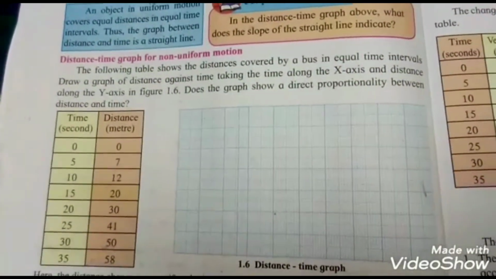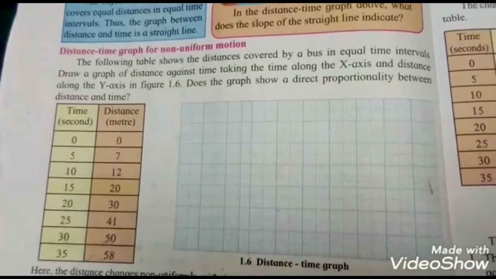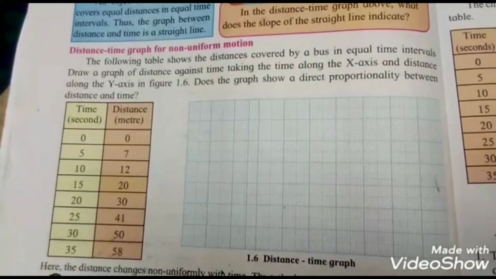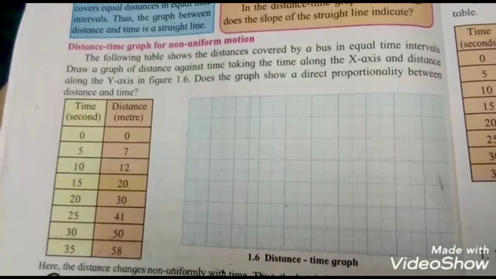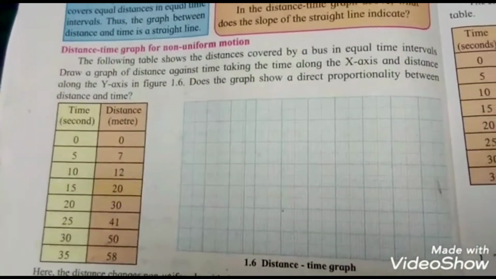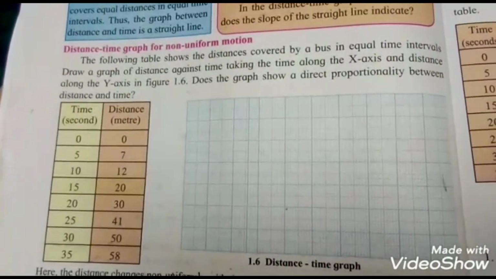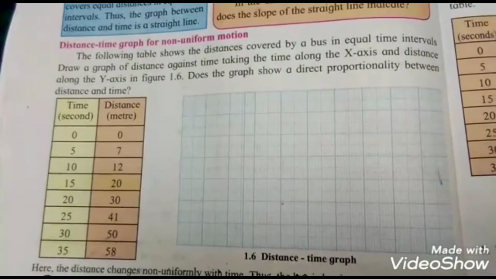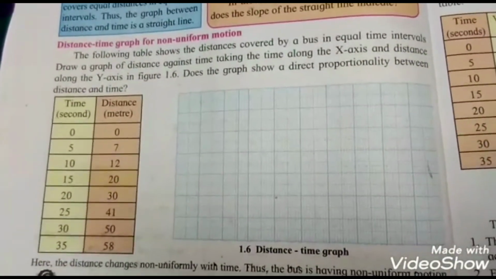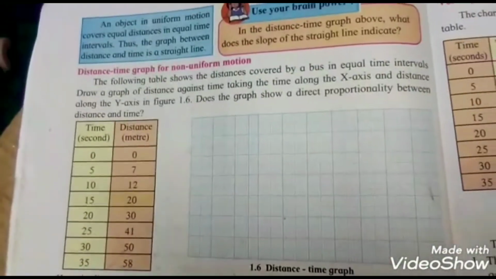Also, another graph indicates the distance time graph for non-uniform motion. You can see on the table that time intervals are the same, but the object travels unequal intervals of distance. That is called a non-uniform motion graph.